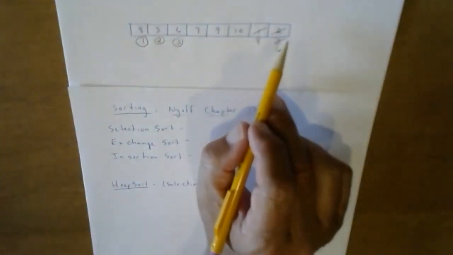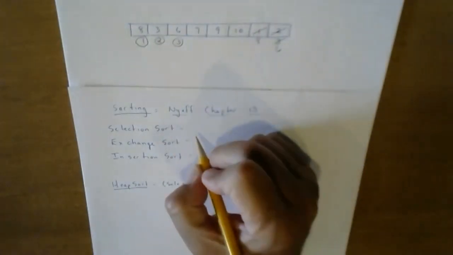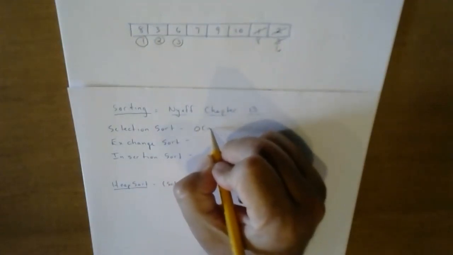Anybody know big O notation for this one? What would it be? How many loops do I have? Can you hear me? O of N. Okay. If I had 1 loop, it would be O of N. But what do I have here? Square. Yeah. It's not constant.